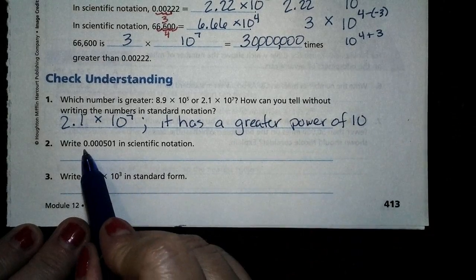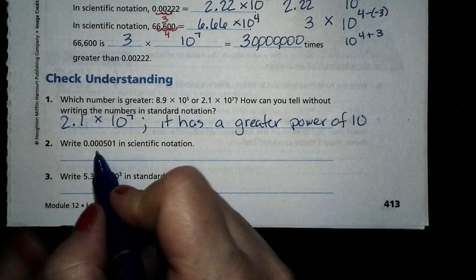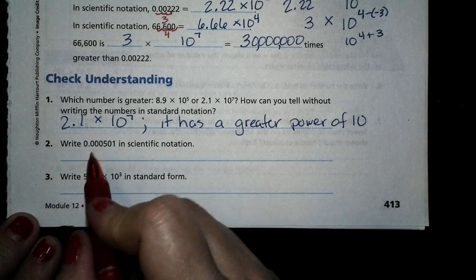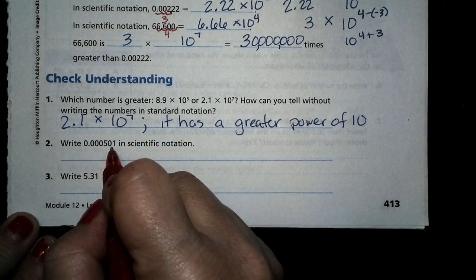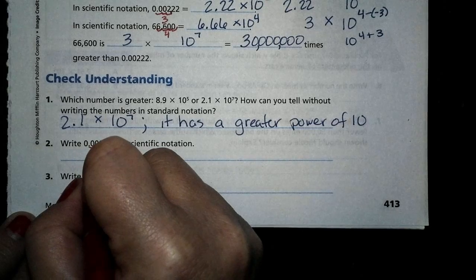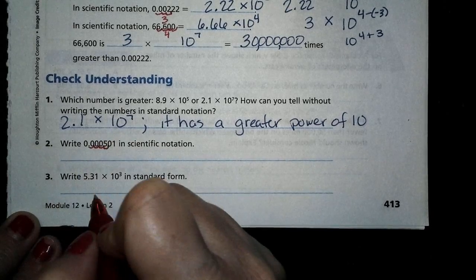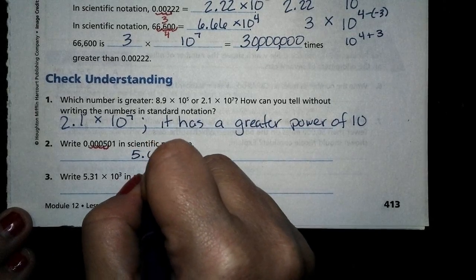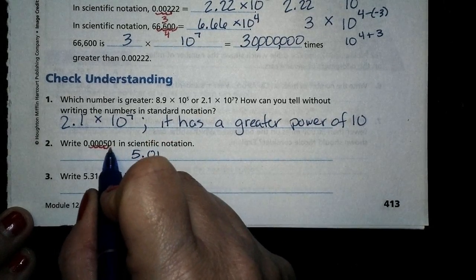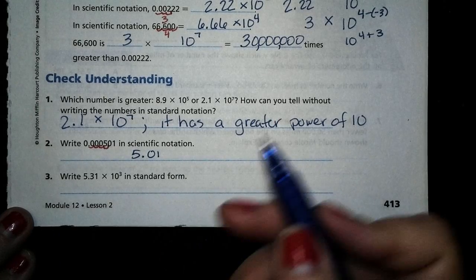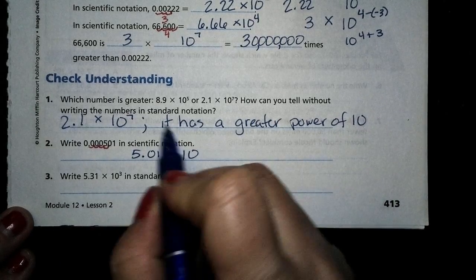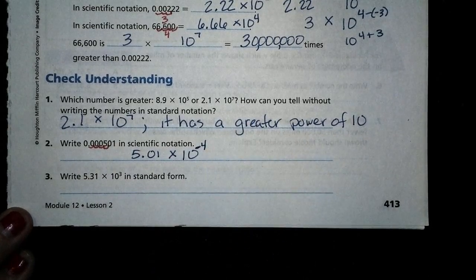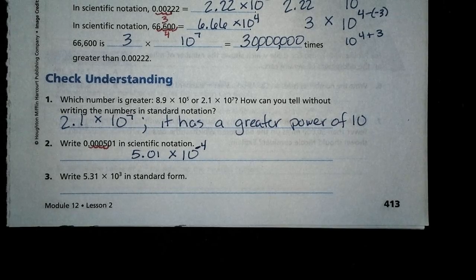So it says write this one in scientific notation. So we need to move our decimal. Remember, only one place in front. It's very easy to try to go all the way to leave one, but in this case it's different. So 1, 2, 3, 4, stop behind the 5. So this would be 5.01. Yes, you write that 0 because it's in between two non-zero numbers. All right, times 10 to the, how many times did we move our decimal? We moved it 4 times, but because it's a number smaller than 1, it's negative.